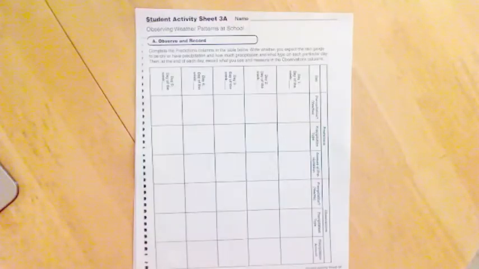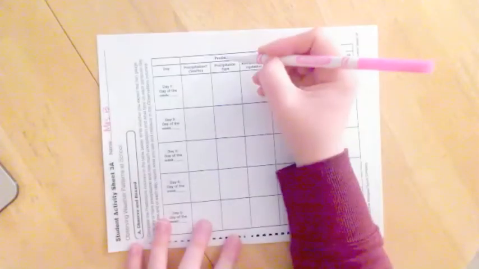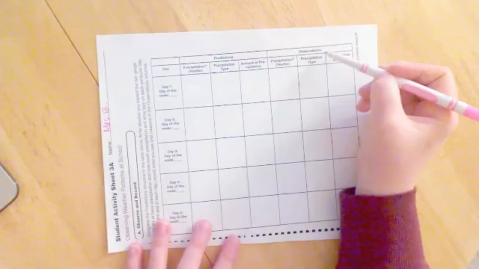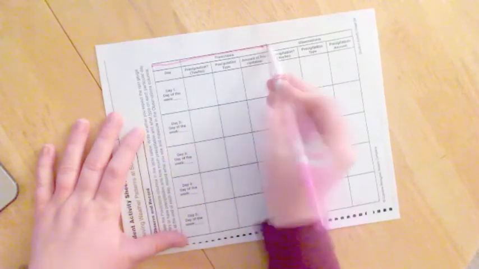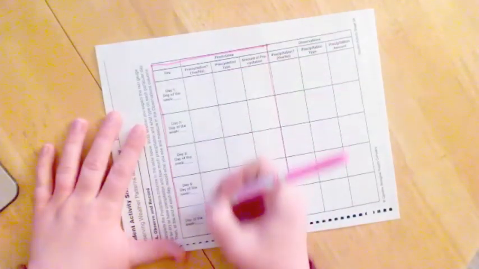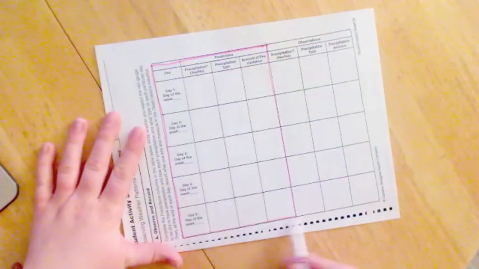Hi guys, this is just a review from our Zoom class today at 10. Go ahead and put your name on your packet. And we are going to be predicting the weather. That is the most important thing that we are doing this week. So if we look at this chart, there's a predictions part and there's an observation. So I need to fill in the prediction side. That's the most important thing. I'm not worried about the observation side right now.